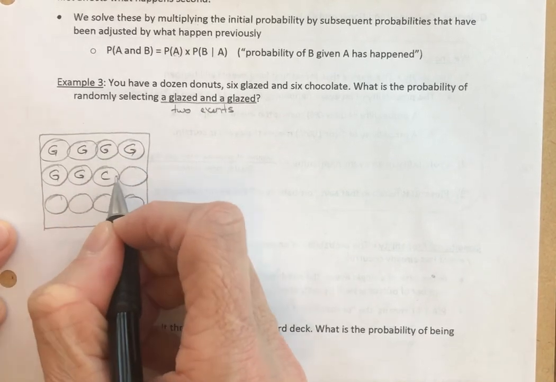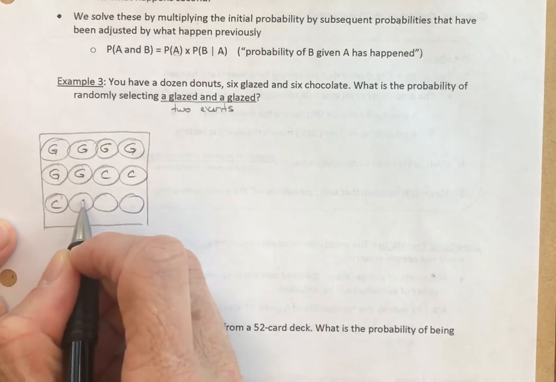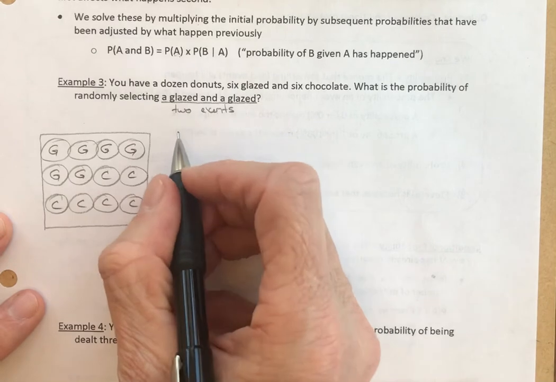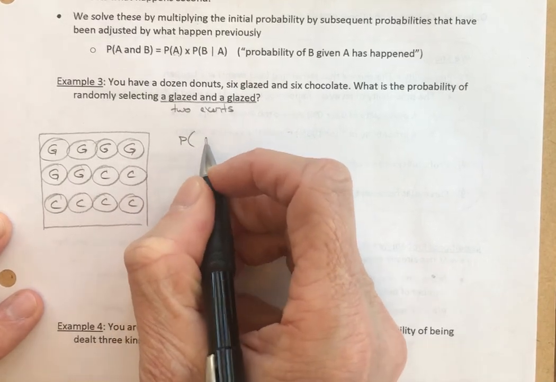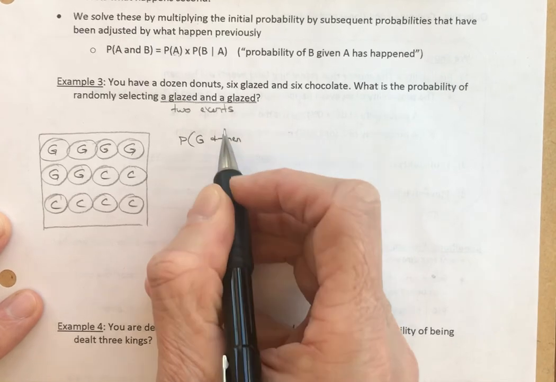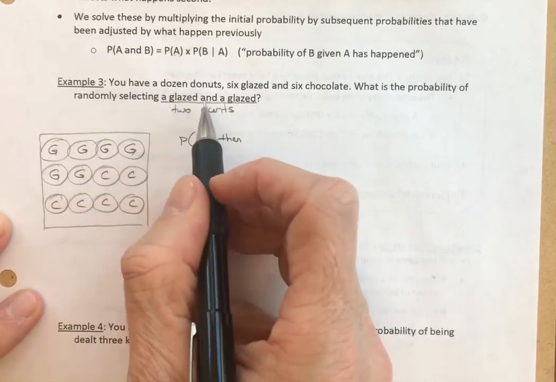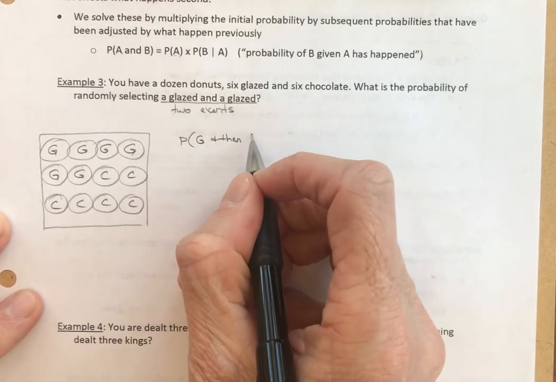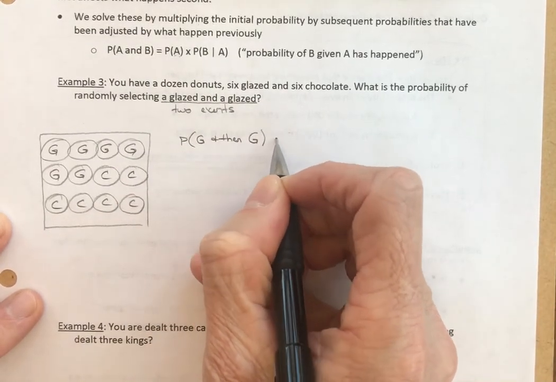And we have 6 that are chocolate, so I'll do the chocolates as C's. Okay, so my question is, probability of a glazed and then, and again, we have and here, but the and then tells me I'm doing a second something, and then a glazed.